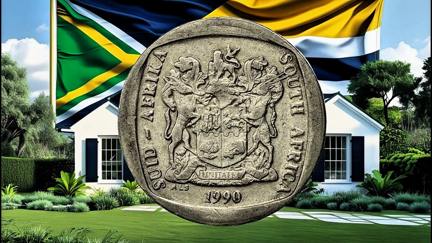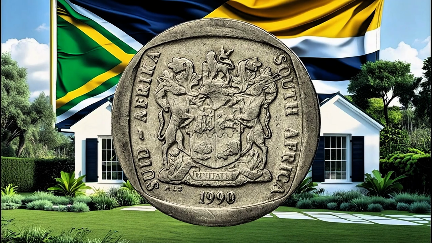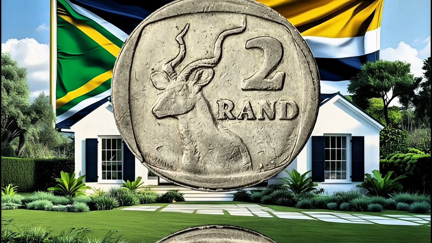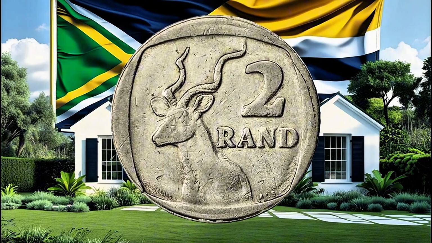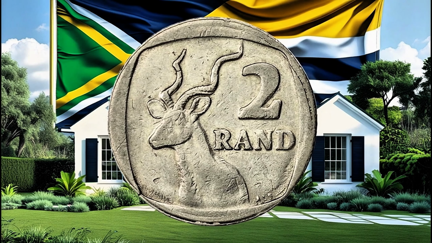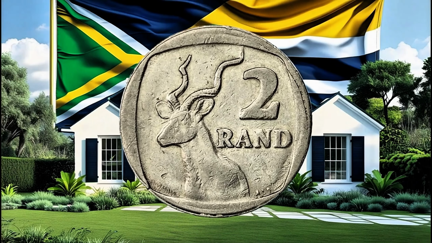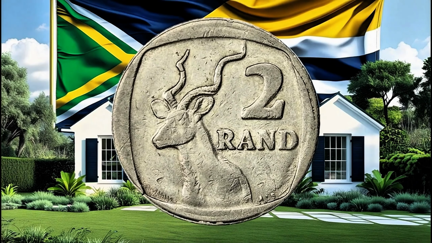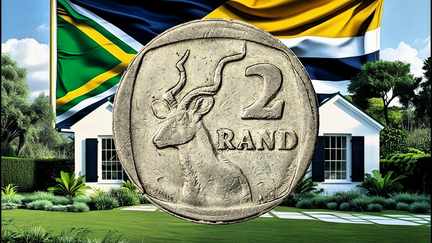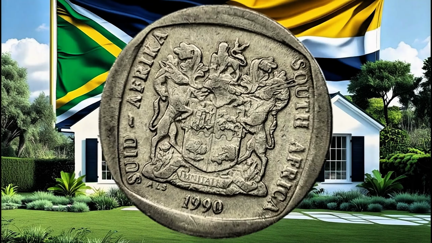Historical background: the 2 Rand coin was introduced in South Africa as part of the country's decimal currency system. Before this, South Africa used the pound system, but in 1961, when the nation became a republic, the rand was adopted as the official currency. The 1990 version of the 2 Rand coin holds special importance as it was minted during a transitional period in South African history, just before the end of the apartheid era. This coin represents a time of change, making it a historically significant piece.